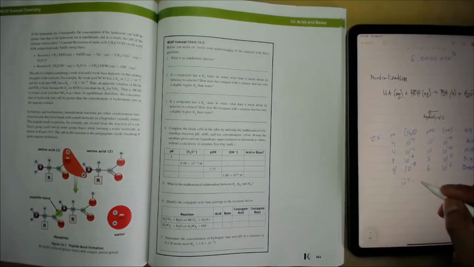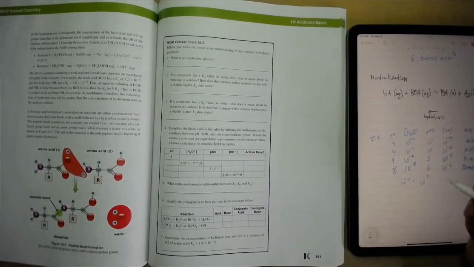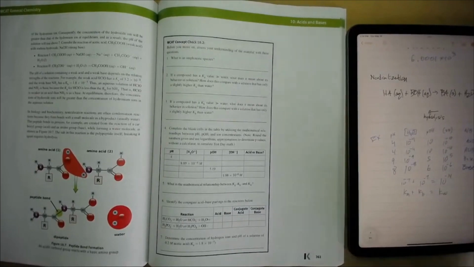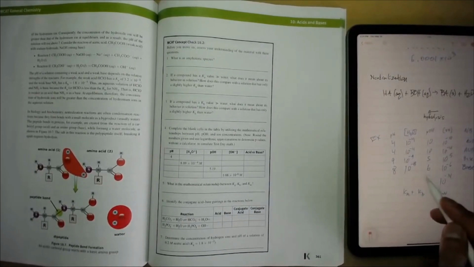What is the mathematical relationship between Ka, Kb, and Kw? Ka plus Kb equals Kw. I guess.